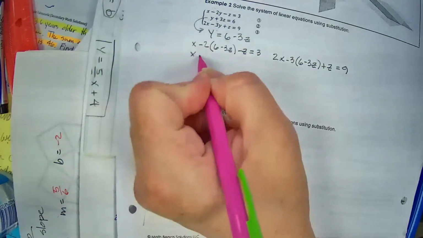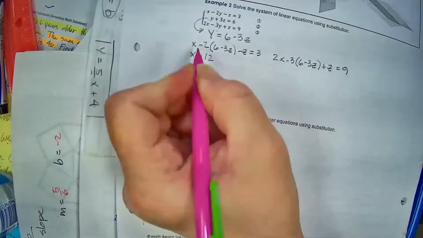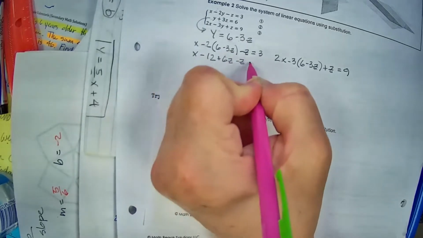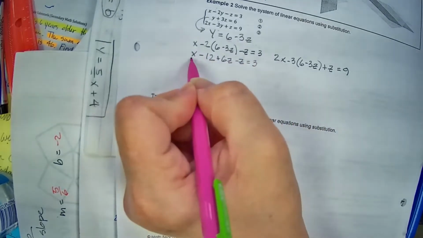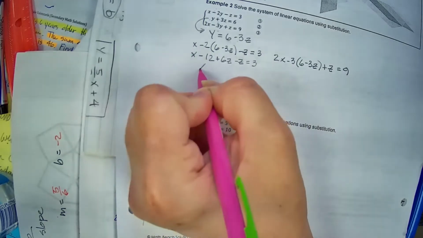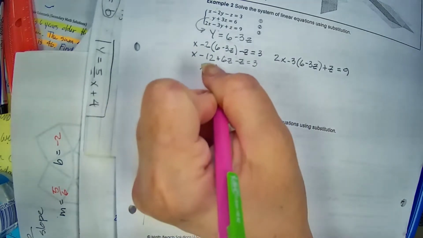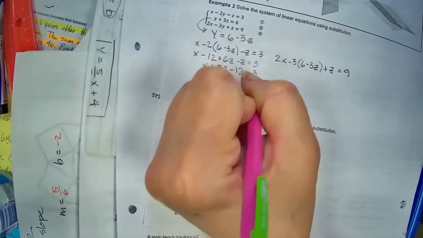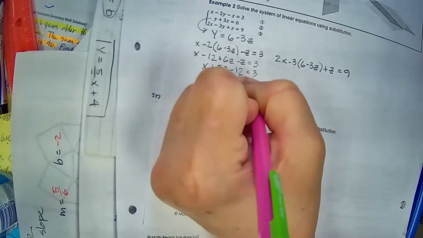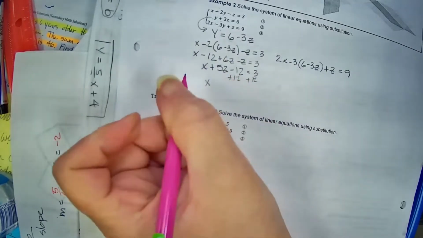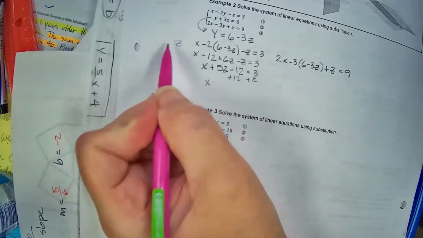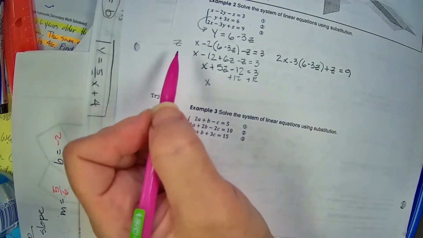All right, so we've got x minus 12 plus 6z minus z equals 3. So we've got x plus 5z minus 12. Add 12. Is that 52 or 53? This is a z. Oh, that's a z? Yeah, my z's have a bar through them because otherwise you wouldn't know the difference. It's so small. It looks like a 3. Sorry.